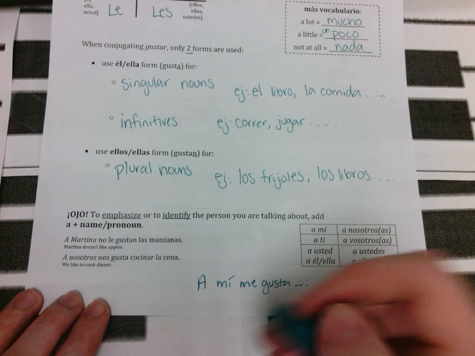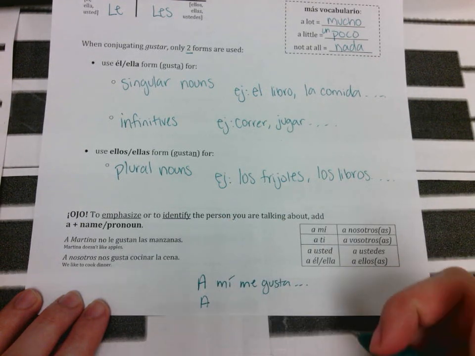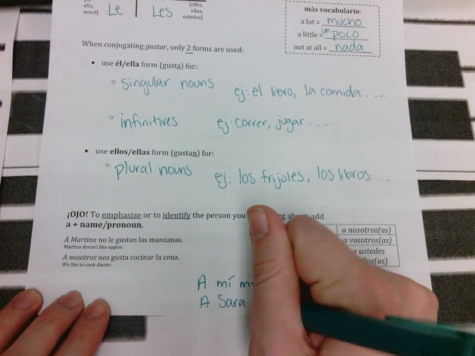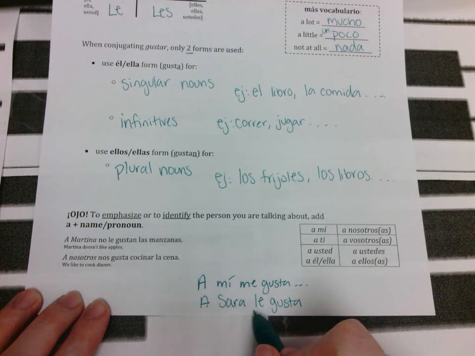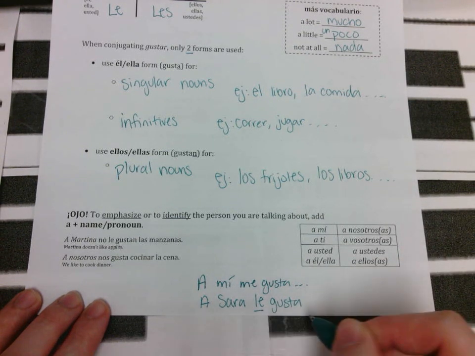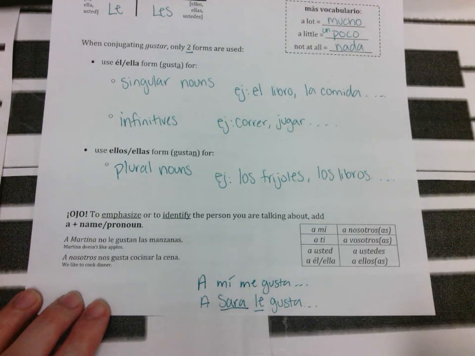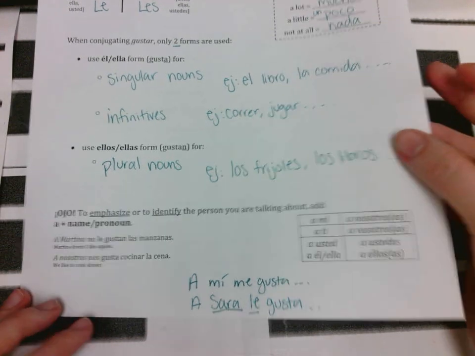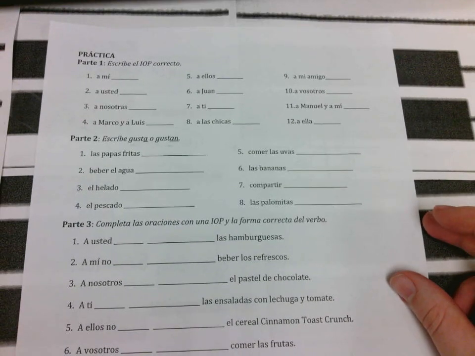You are always going to use this when you're talking about a specific person, a different person. So you could say a Sara le gusta. If we don't know who the le is, who the she is that we're referring to, we have to add the name before that in order to clarify who we are talking about, who the subject of the sentence is. Alright?